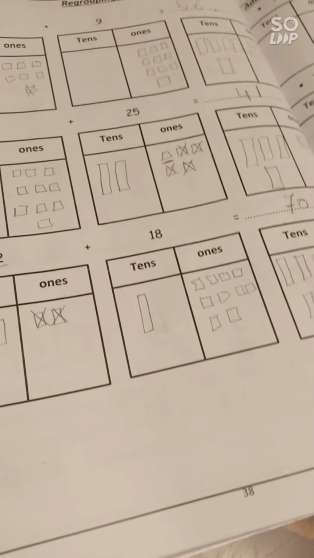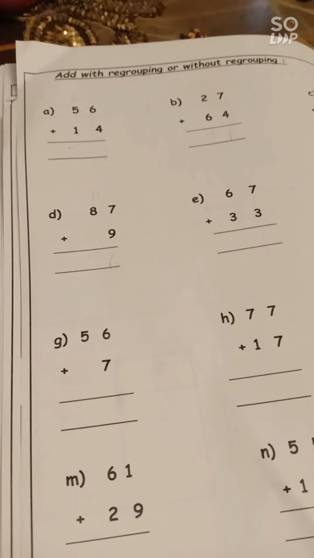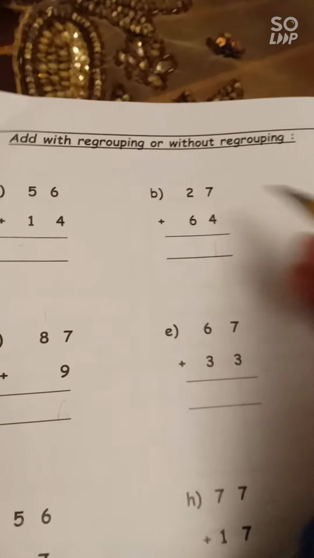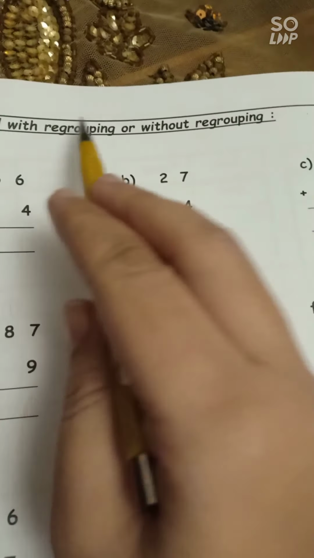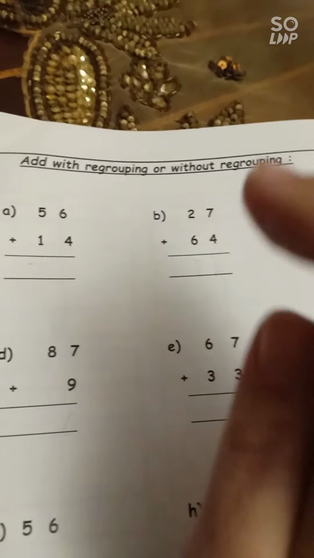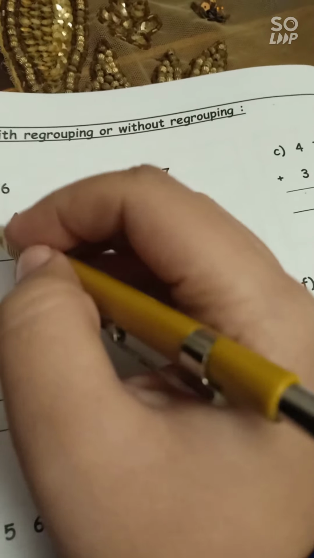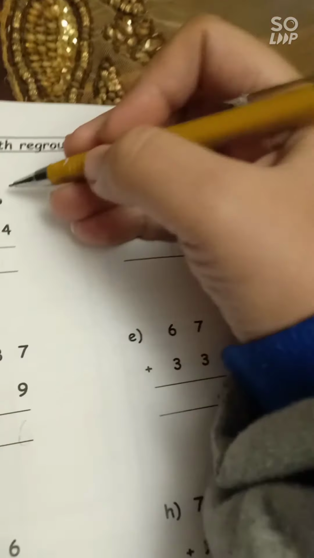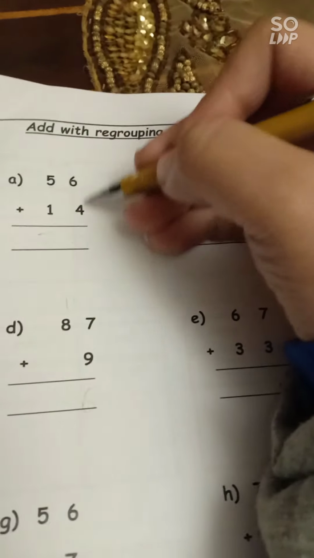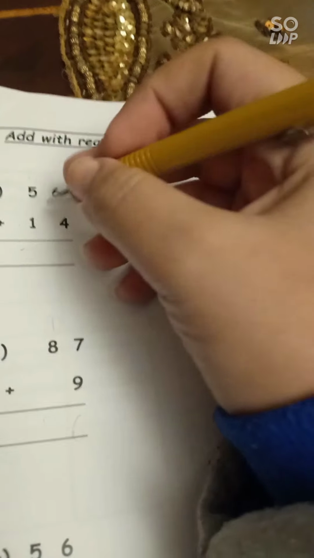Okay, this is page 38. Let's go to page 40. Here we have adding with regrouping or without regrouping. Let's see some examples. If we have here 56 plus 4, we add the ones together. 6 plus 4 equals 10.